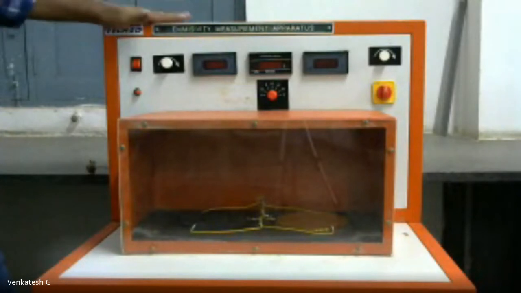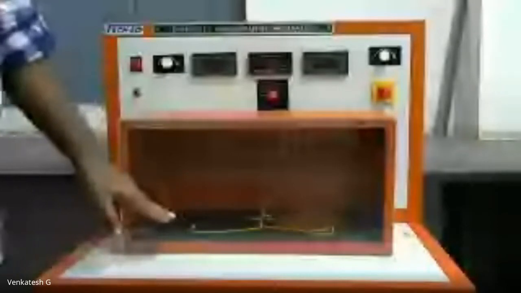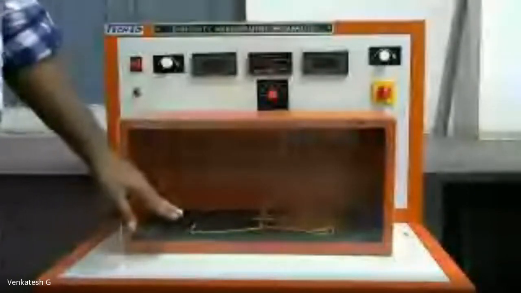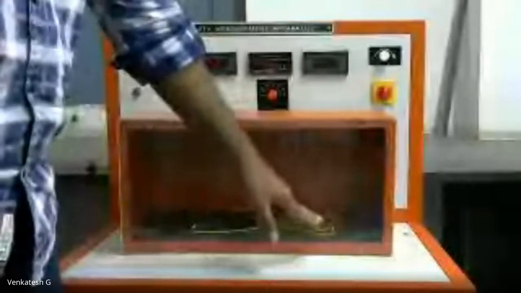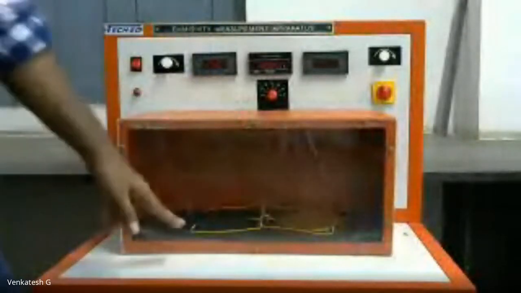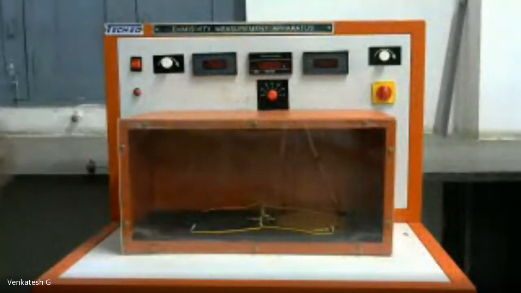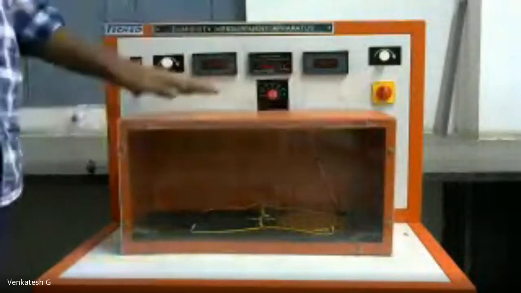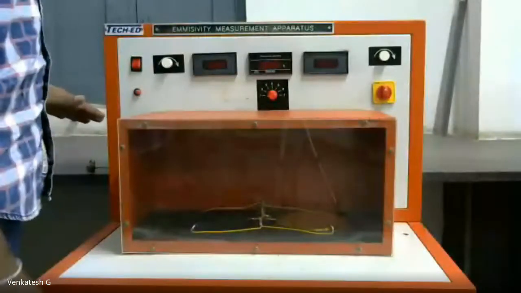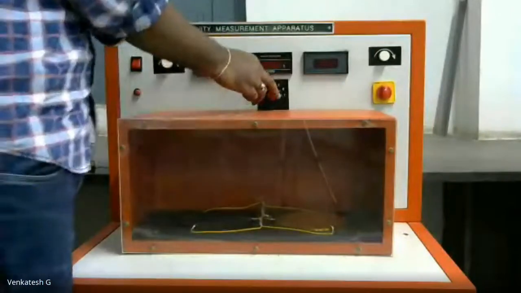Here you can see this is the enclosure. These are two plates. One is coated with black enamel paint, and we are going to treat this as a black body. And this is the test plate. We are going to calculate the emissivity of this test plate by taking the black body as the reference. This is kept in an enclosure to avoid convection heat losses. And here you can see this is the temperature indicator.